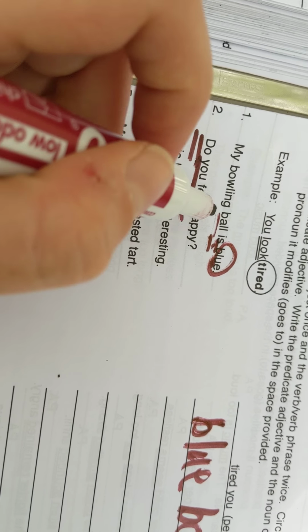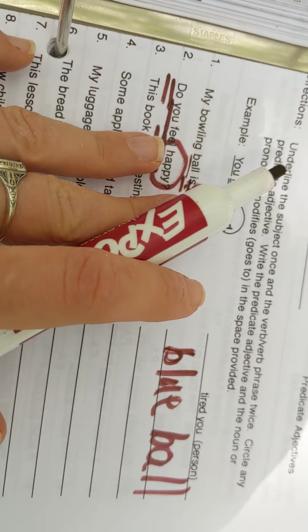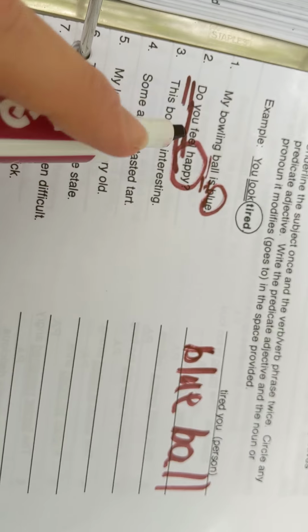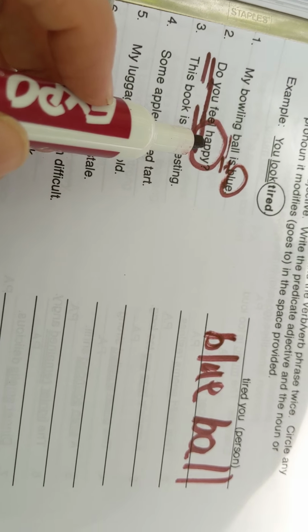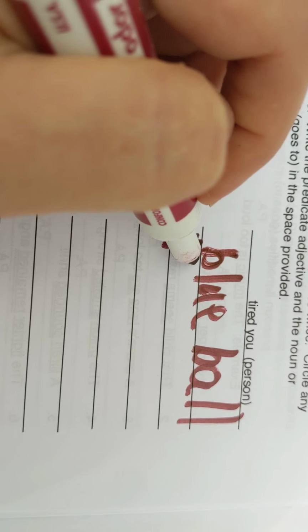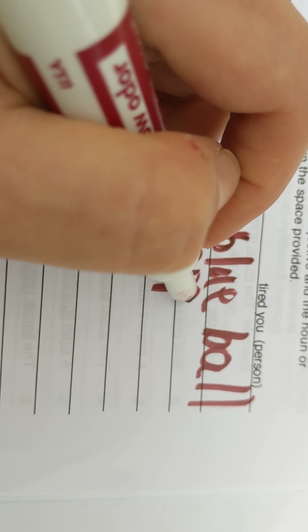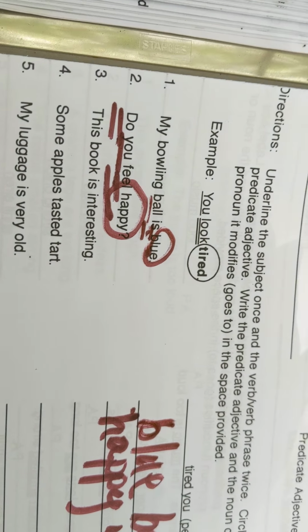And then what word should I circle? Do I feel what? Happy. Oh, please don't use expo marker to do these guys for obvious reasons. Okay, so you should have you as your subject, do feel as your verb phrase, and happy circled. So what do I put in the blank? Happy you. Happy you. Sorry. Okay, we're going to do one more, and then you're going to do the rest by yourself.